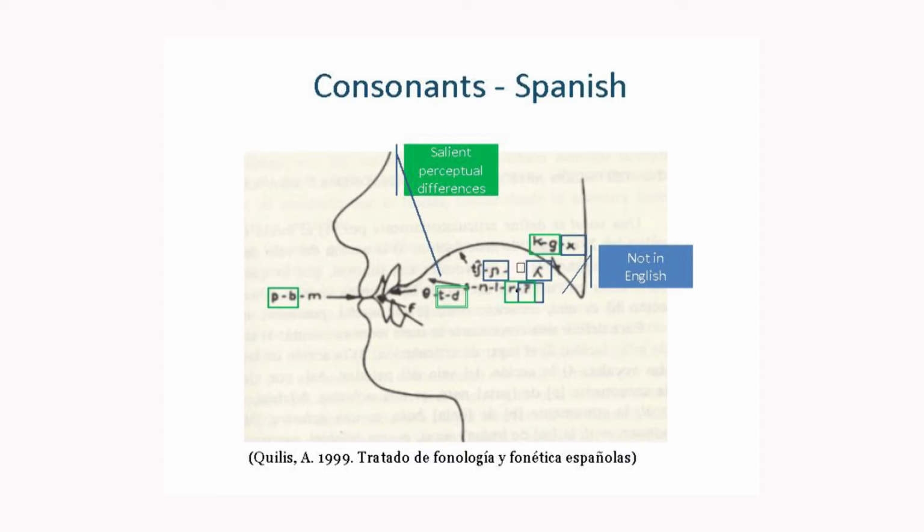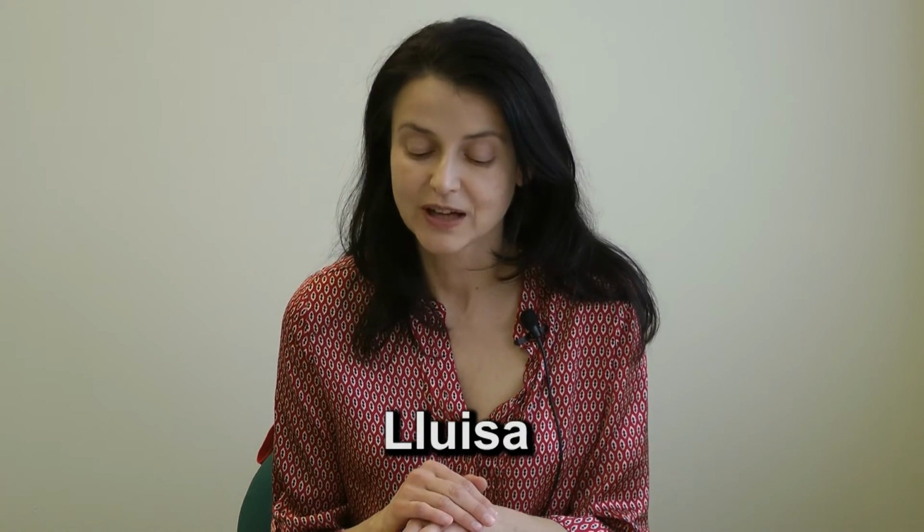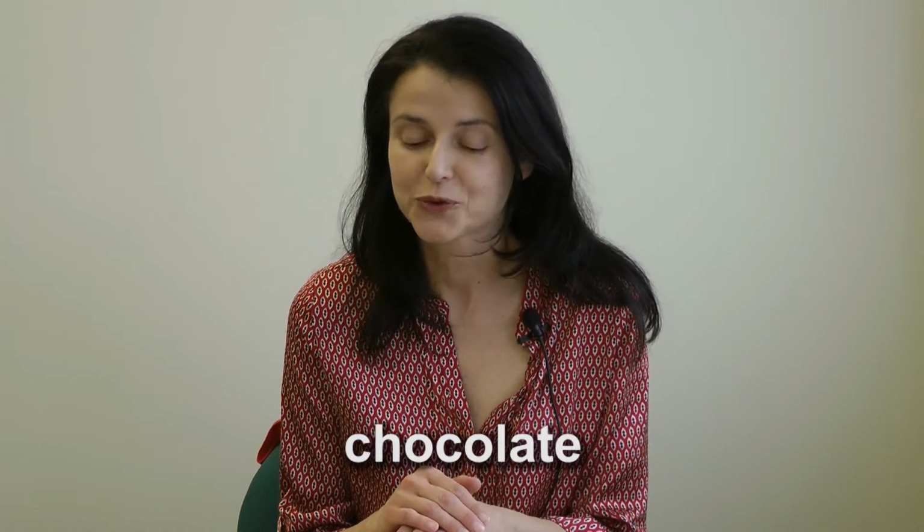Then we have the alveolar consonants, starting with the rhotics. That's the 2 types of R, like in pero and perro. The ra sounds, it is nothing similar in English, so it's something needs practicing. And then the L and the N. A little bit further back, we have the post-alveolar consonants with the Lla sound, as in Lluisa, or the other way of pronouncing it, Lluisa, and the Cha sound, as in chocolate, which is my favorite food, by the way.